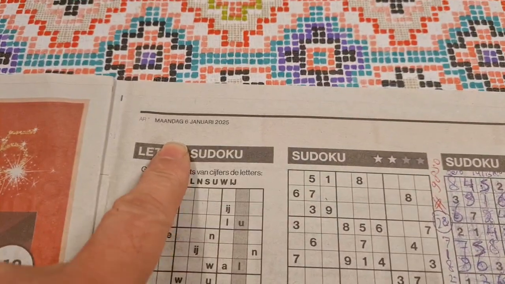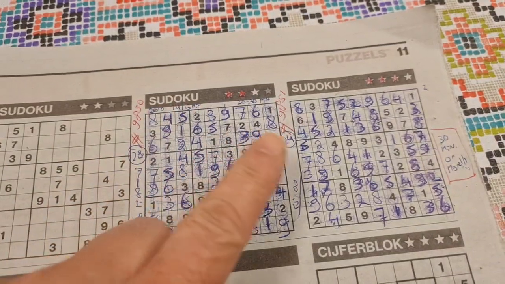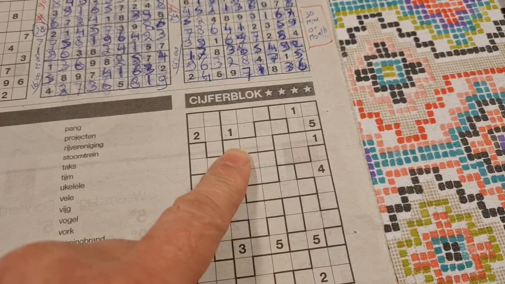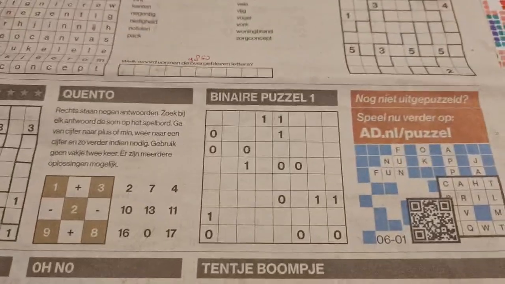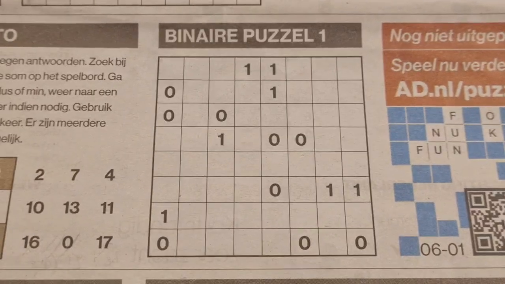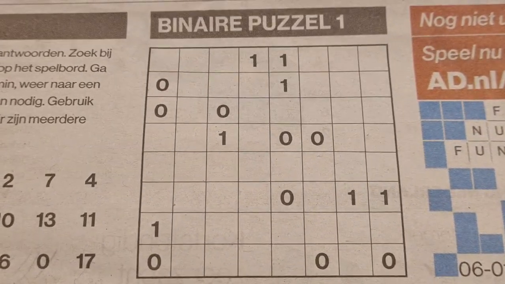The third puzzle in this additional of today's newspaper on Monday, January the 6th, 2025. And I've already solved two puzzles, the 3-star and the 4-star Sudoku, so two puzzles remain: the jigsaw Sudoku with 4 stars, and this one you are interested in. It's the binary puzzle number 9852.